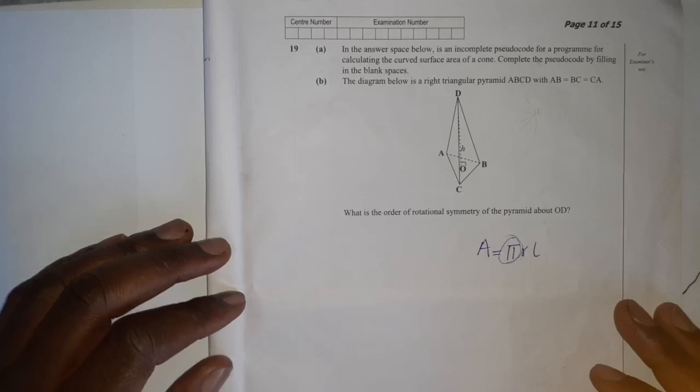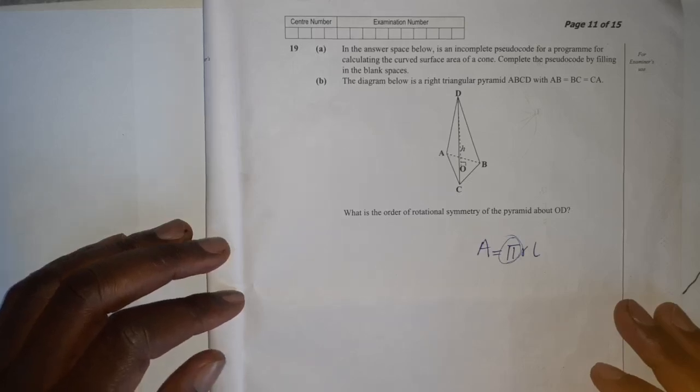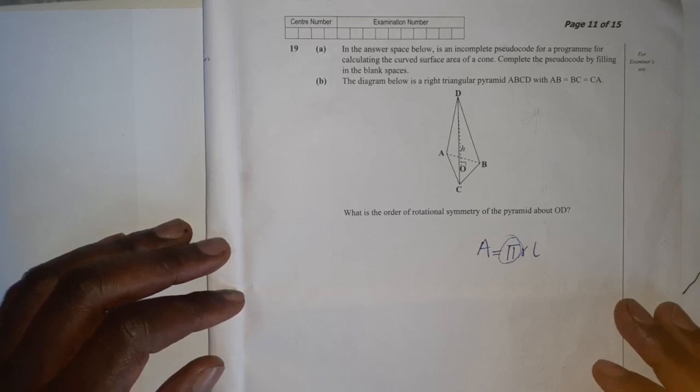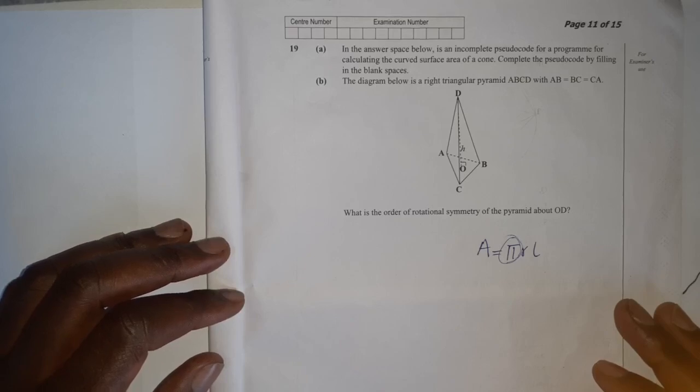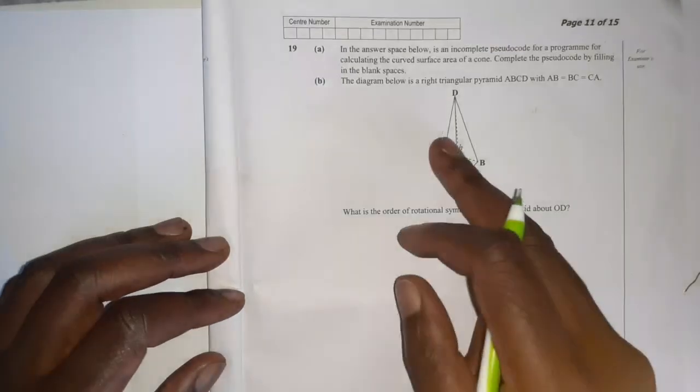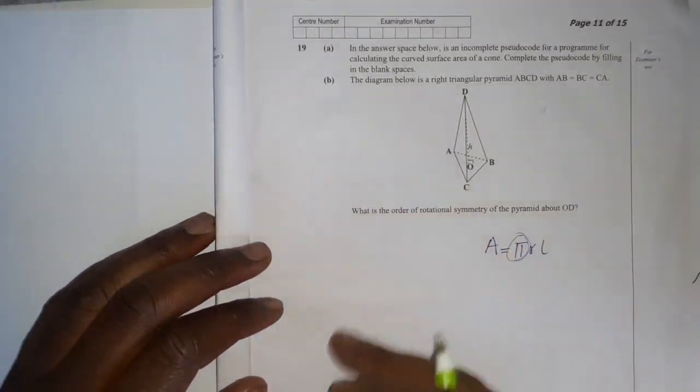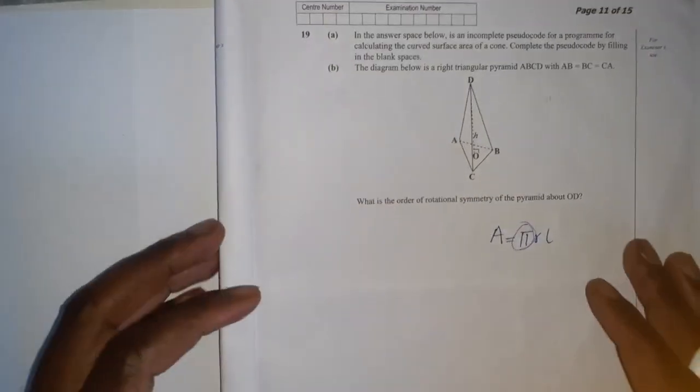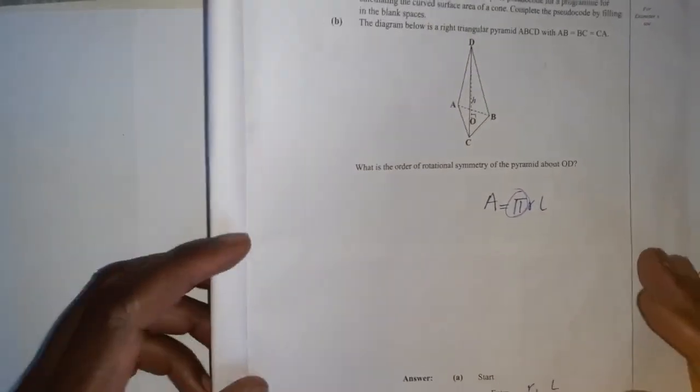We look at the diagram below, which is a right triangular pyramid ABCD, with AB being equal to BC and equal to AC. The base is equal. So the order of rotational symmetry: this can be rotated 3 times and it will have the same position.